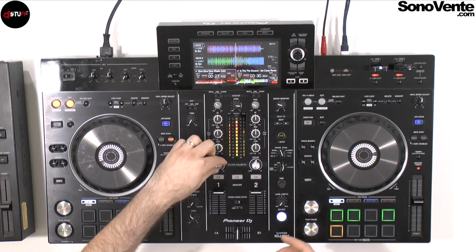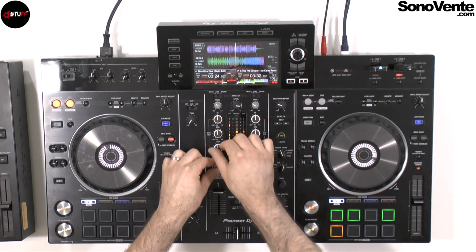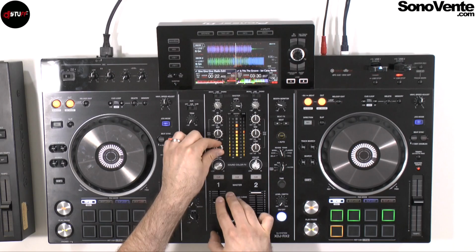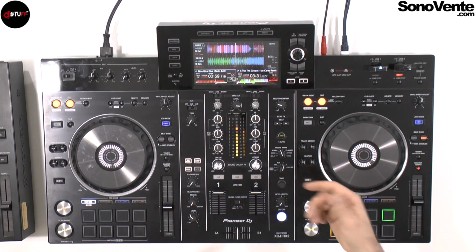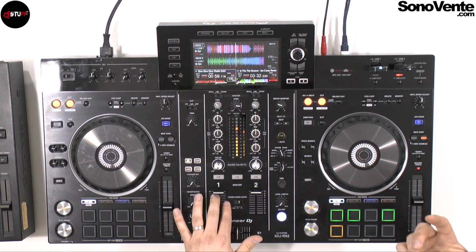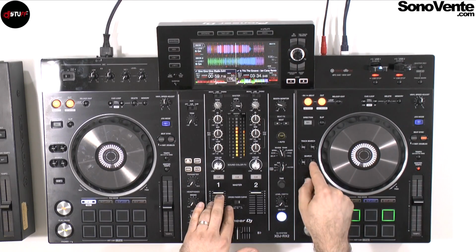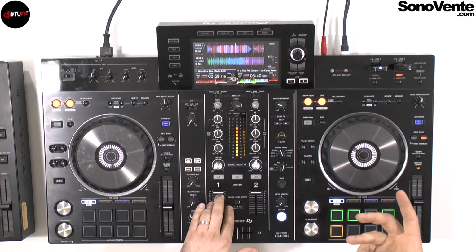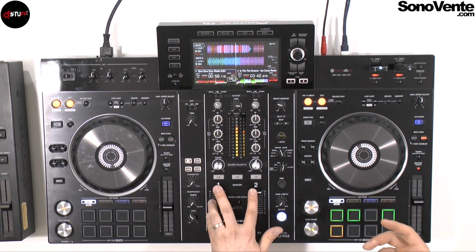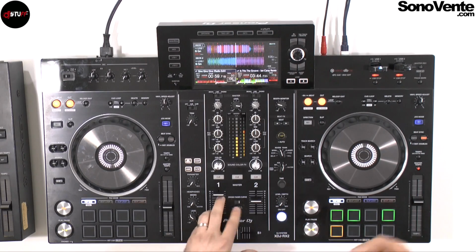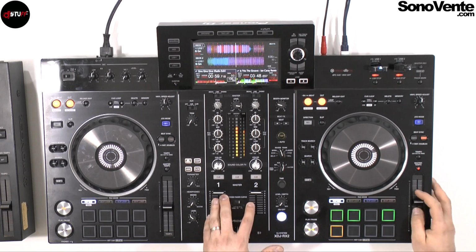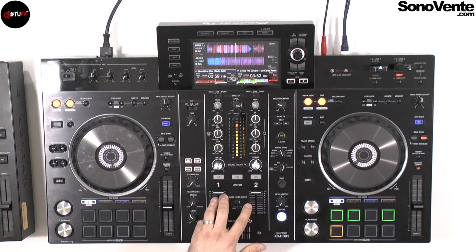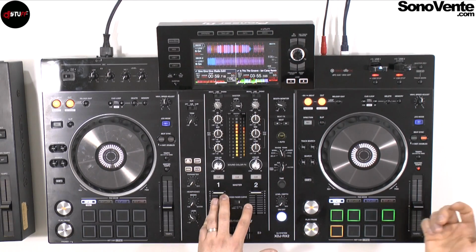I can match those two tracks. If I do that, it's okay. But after, I have this drop. And you see, even if those two tracks match, it's not good. The original track is like that. You see? So it's not good.